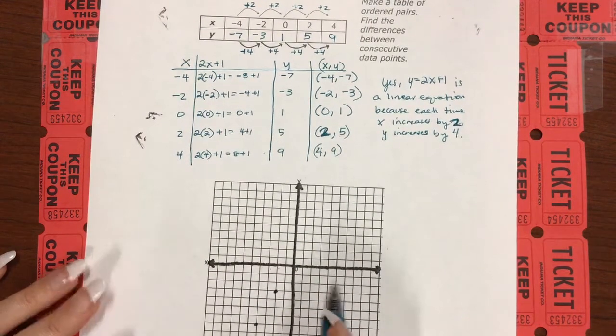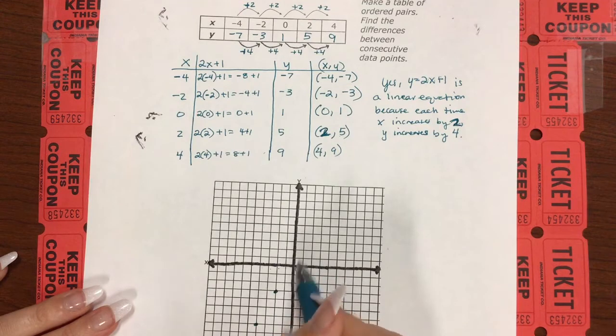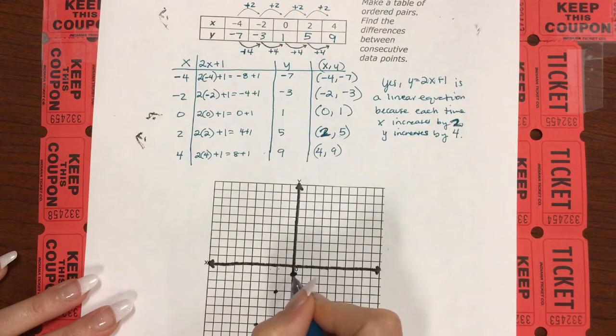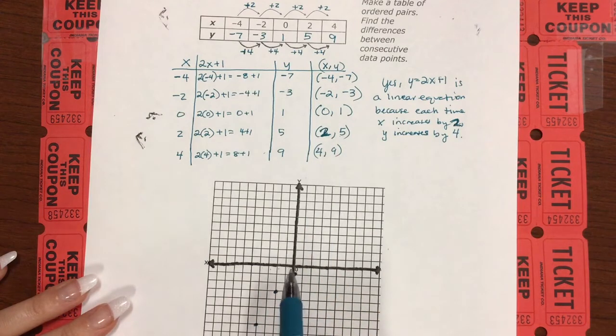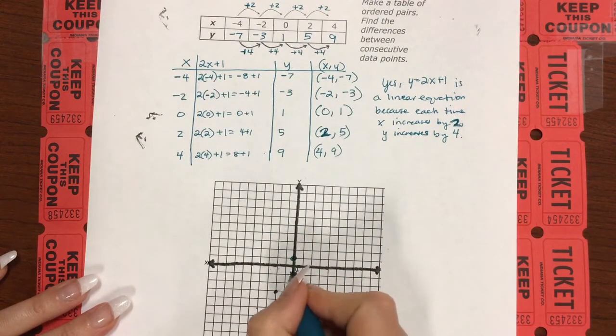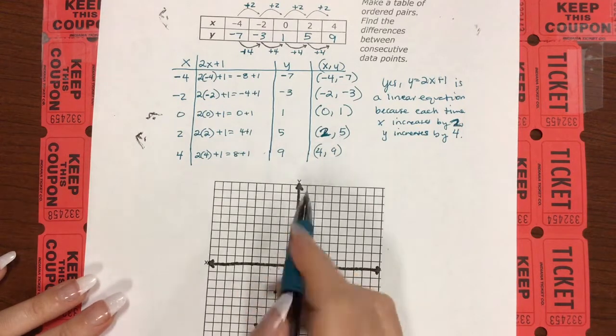Right here. And then 0, 1 would be right here. Did I mess up? -4, left 4, down 7. I did that right. And then -2, -3, left 2, down 3. And then this one is 0, 1. It's a +1, not a -1. I'm sorry. I knew something wasn't right. Okay, don't ignore that one right there. That one's wrong. This is 0, 1.